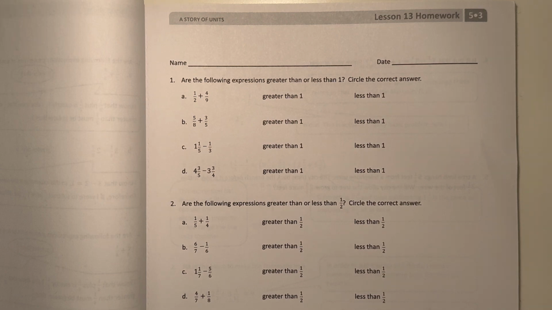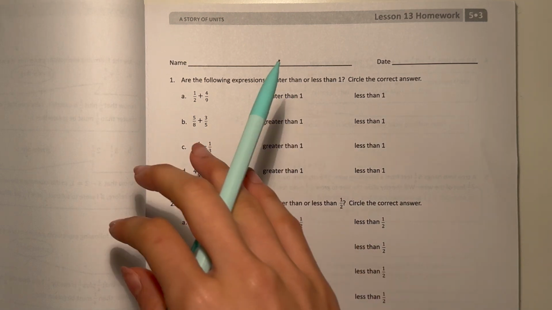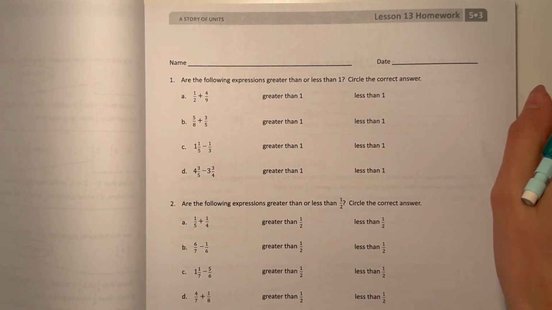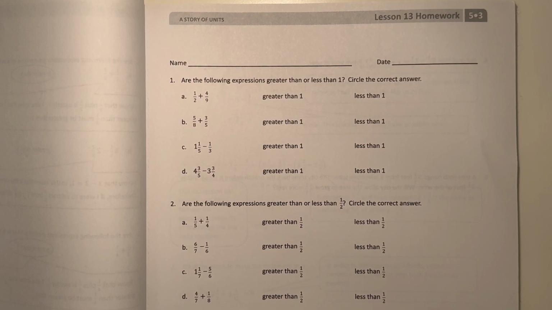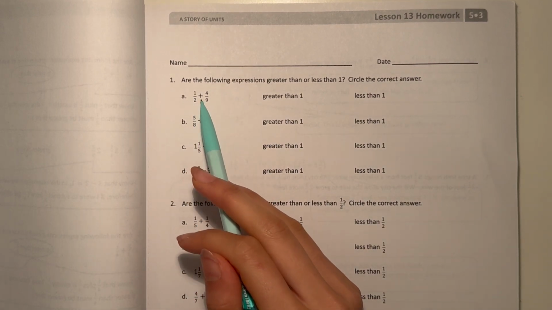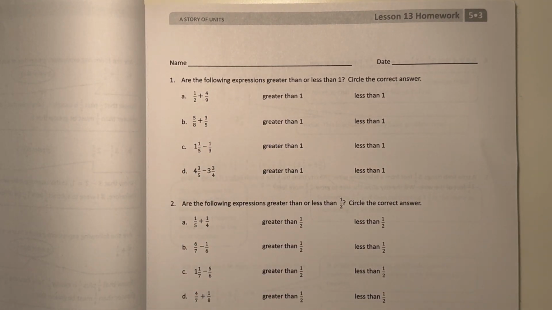So let's get started. Number 1. Are the following expressions greater than or less than 1? Circle the correct answer. Alright, so first we have A, 1/2 plus 4/9. You can go ahead and solve this if you want. Find the least common multiple and the common denominator. But if you want to, you can also estimate.